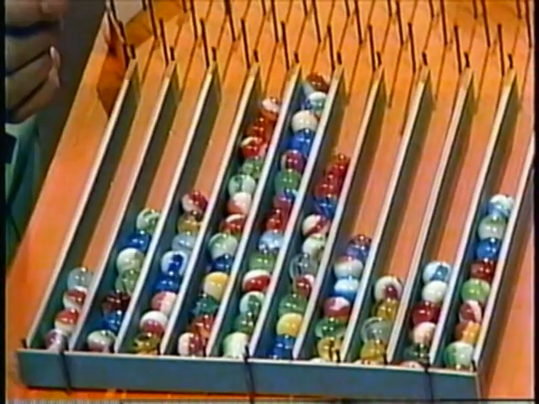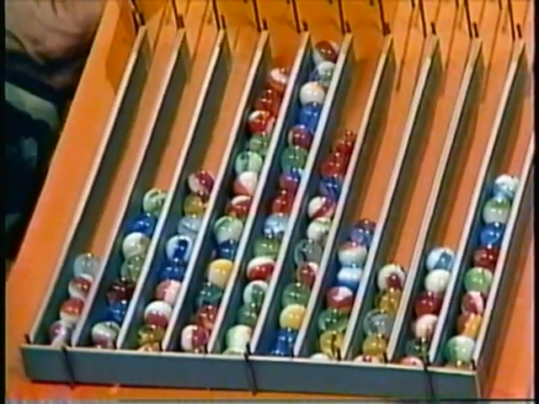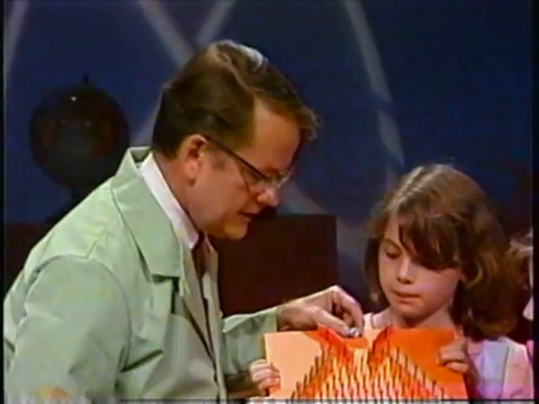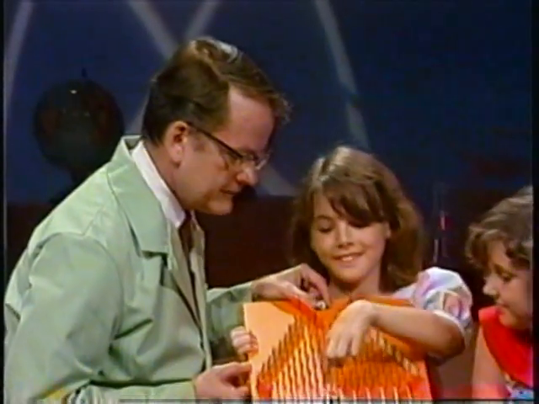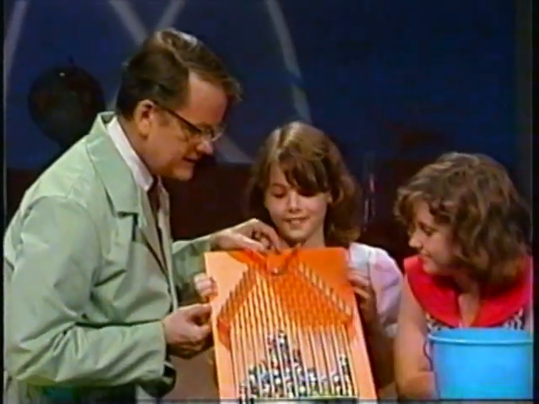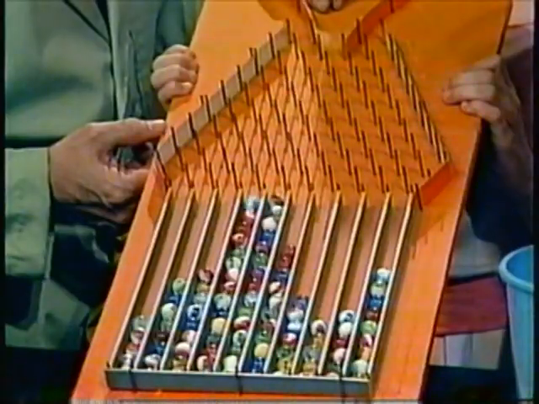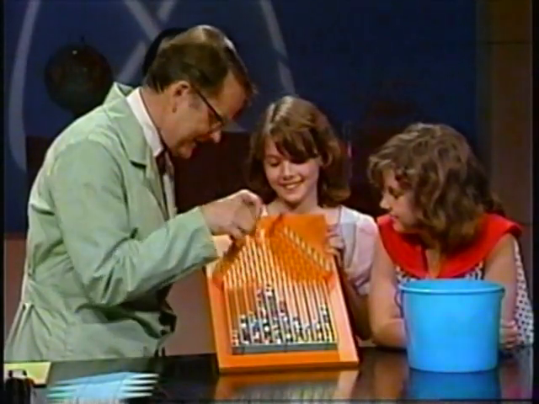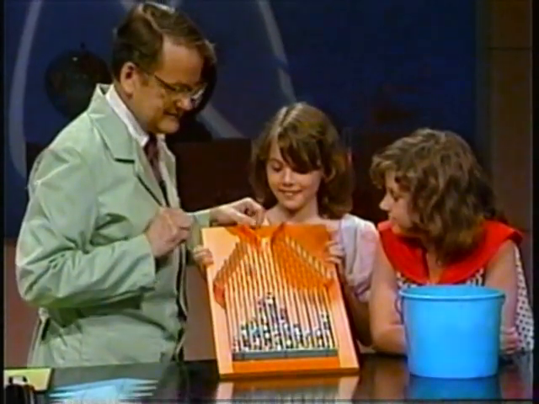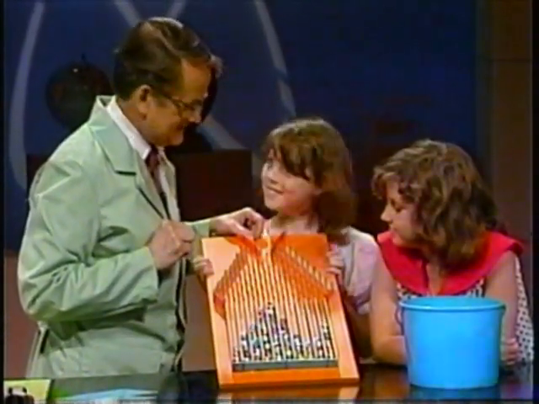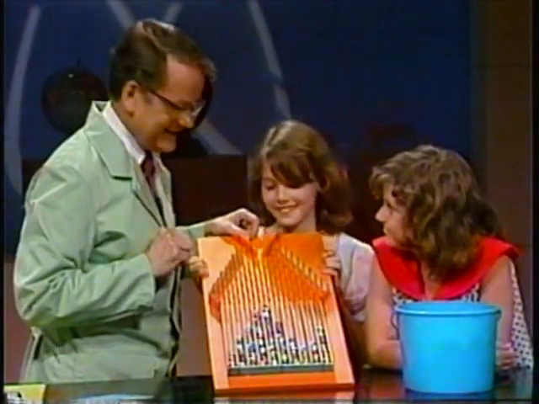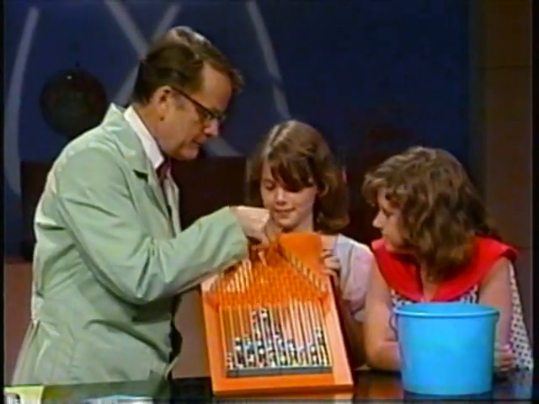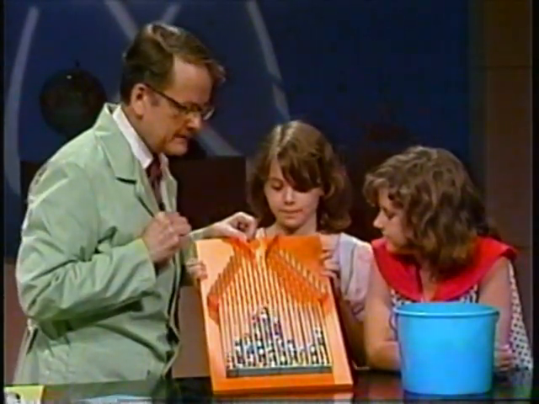Can you tell where an individual marble will fall? Let's try it. Here's an individual marble. Where is it going to fall? Where do you see? Right there? Let's try it. Well, you hit it right, but you just happened to be accidental, I think. Let's try it again. You missed it. Okay? All right.